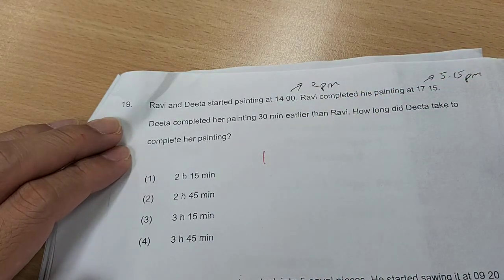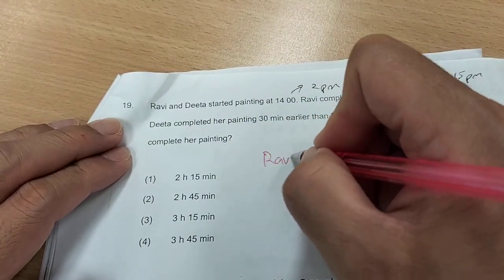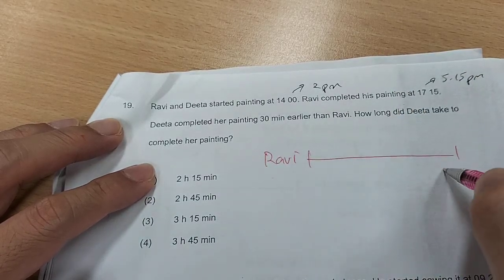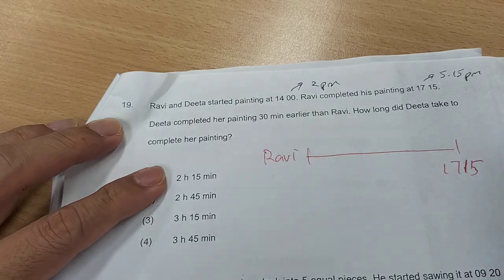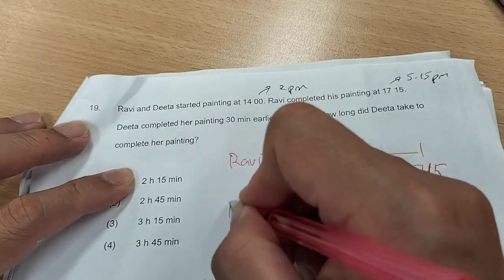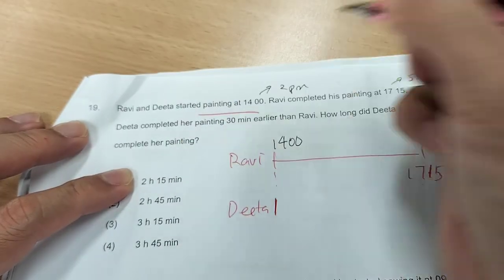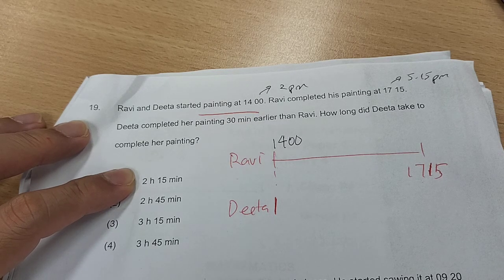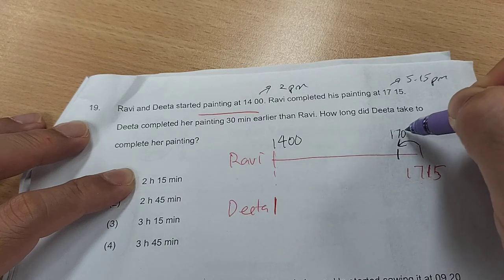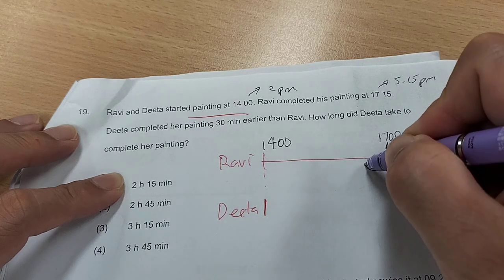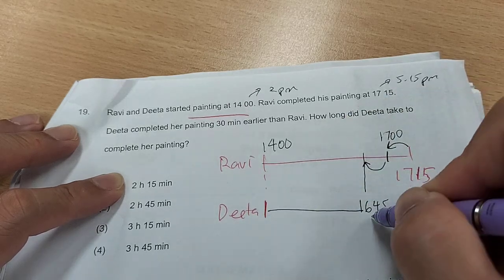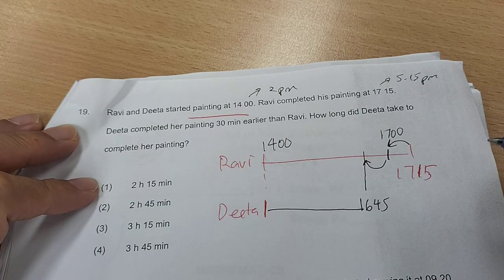So Ravi here, alright, both started at the same time. Now Ravi completed by 1715. Okay, use the timeline. And Ravi started at 1400 hours. Dita started at the same time. See? Both are at the same time. But Dita completed 30 minutes earlier. What is 30 minutes earlier? Let's go back 15 minutes. 15 minutes earlier will be 1700 hours. Let's go back another 15 minutes earlier. That will be 1645 hours. So how long did Dita take to complete the painting?